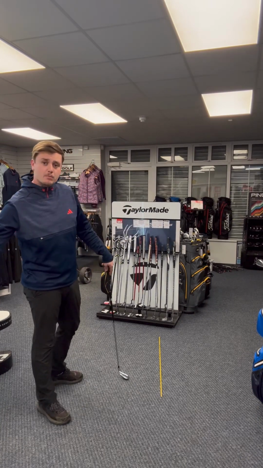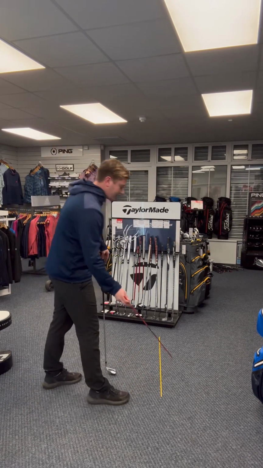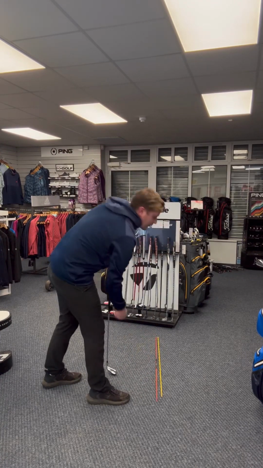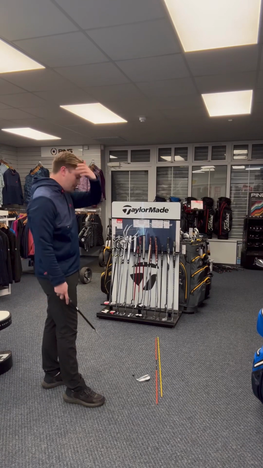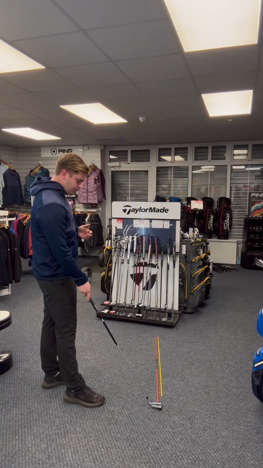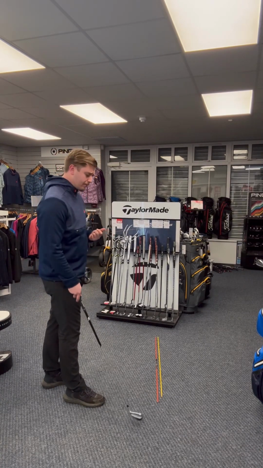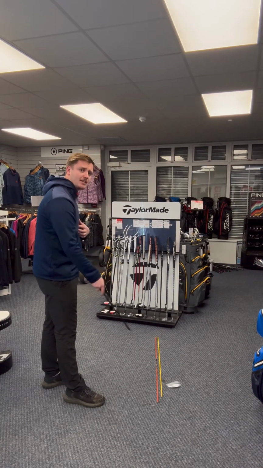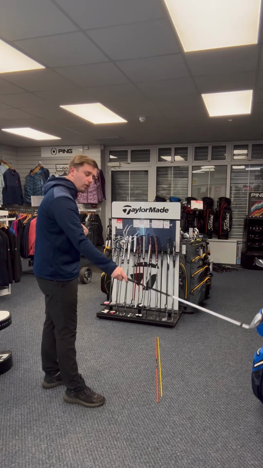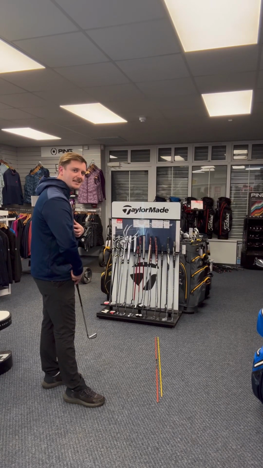The next variable that we've got is then the swing path. This is the direction that the club head is actually traveling at the point of impact. For me, you're going to get three main swing paths. You're going to get what we call an out to in swing path, meaning that the club head is working from the outside of the golf ball across and into the inside.